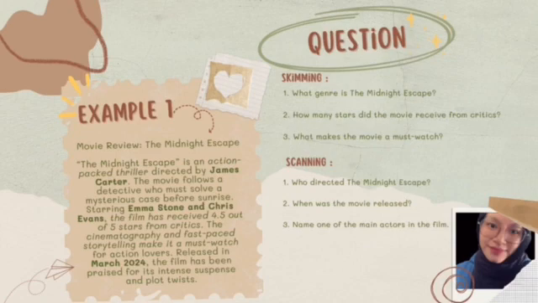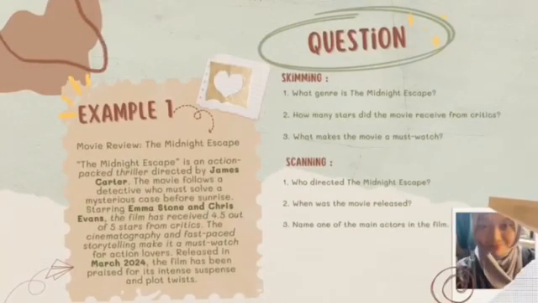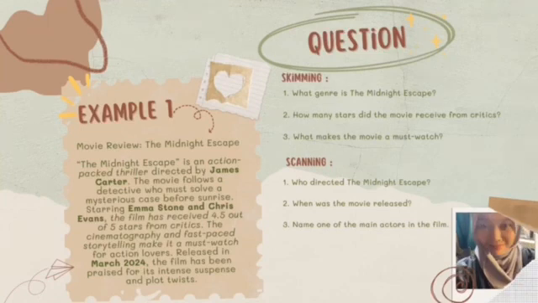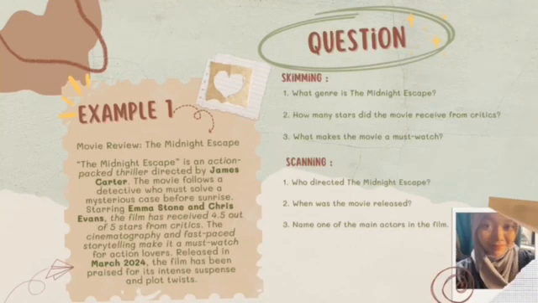Now, let's see how scanning works for this example. Now, let's try scanning. Instead of looking for the general idea, we focus on specific details. Here are some questions you can answer by scanning the text. 1. Who directed The Midnight Escape? 2. When was the movie released? 3. Name one of the main actors in the film. By scanning, we can quickly find that the director is James Carter. The movie was released in March 2024, and one of the main actors is Emma Stone or Chris Evans. Now, let's move on to our second example.